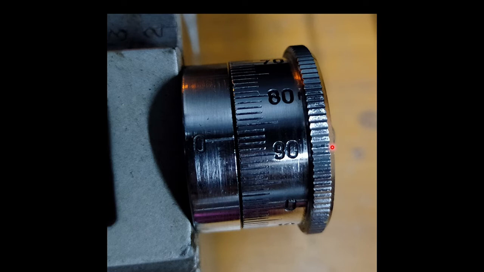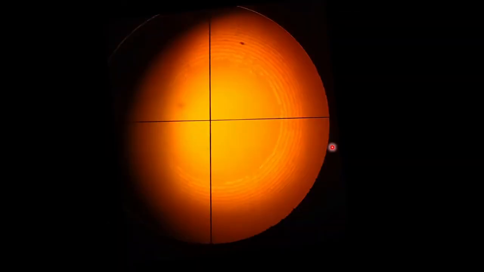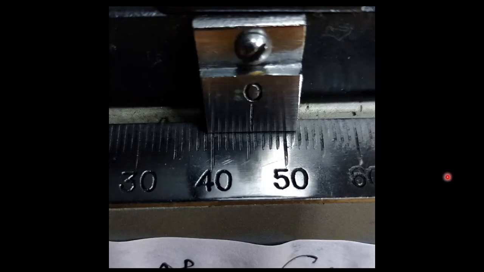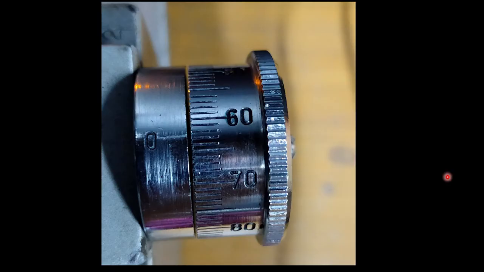Now we move it in the same way and take it back to the center, and we keep on moving in the same direction and put it on the left of the 3rd ring. So the crosswire is now on the edge of the 3rd bright ring on the left side, and the reading is 45 in the linear scale and 62 in the circular scale.